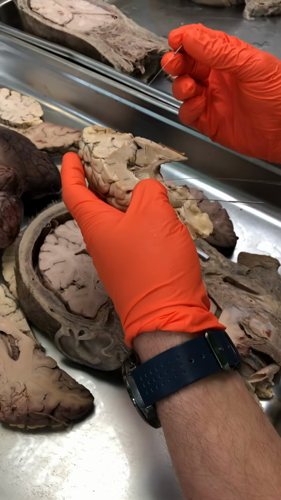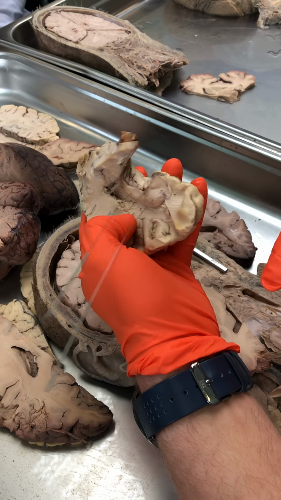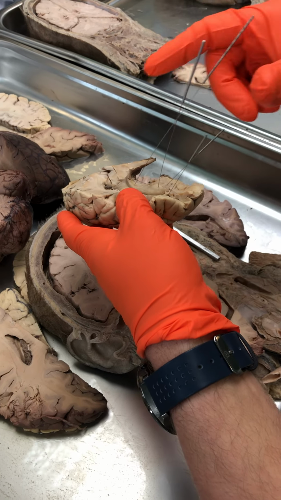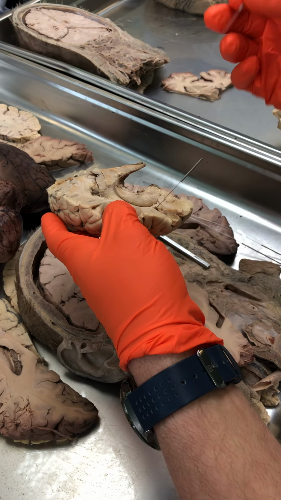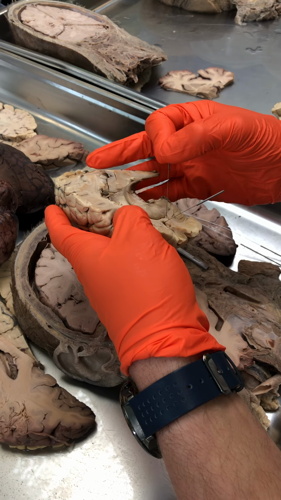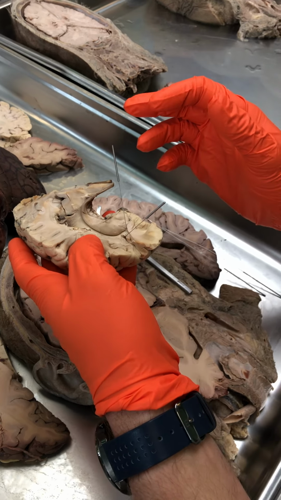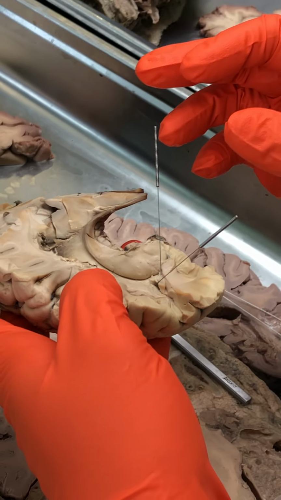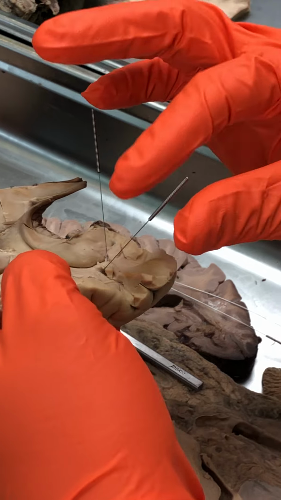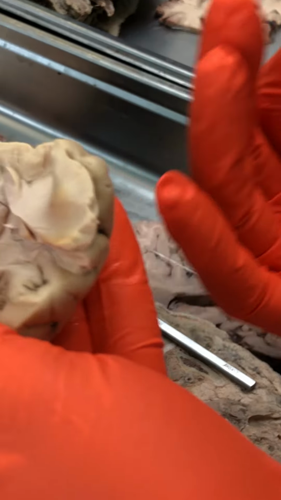You remember, this one is a posterior horn. When I mark like this, posterior horn of lateral ventricles. And here you have the structures like what? This one is a calcar avis. Calcar avis, yes.